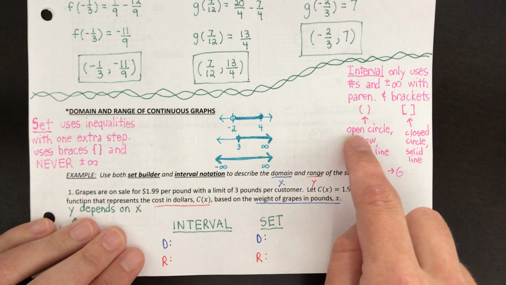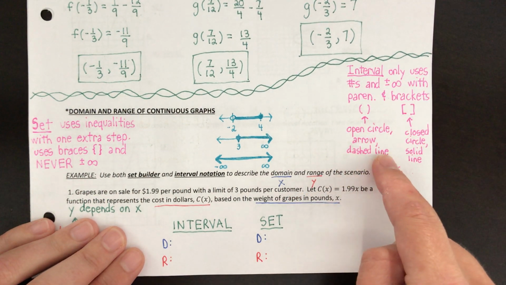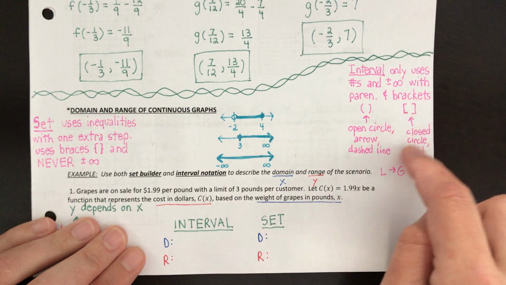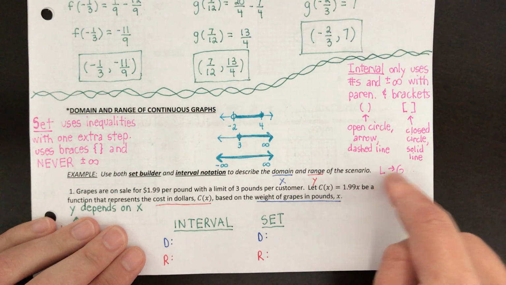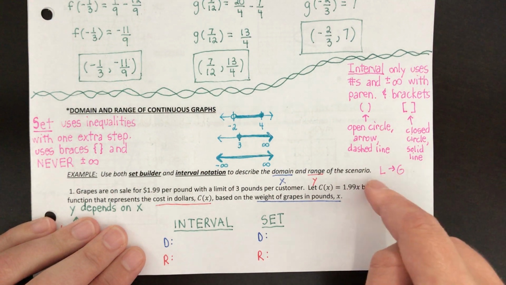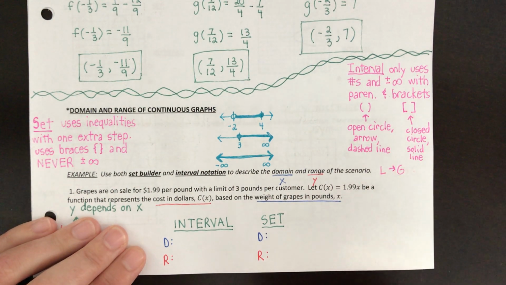Use a parenthesis when there's an open circle, an arrow, or a dashed line. And you use brackets when there's a closed circle or a solid line. And with interval, those values that we get, or the infinity or negative infinity, will always go in least to greatest order. And you'll notice when we're doing domain and range, we'll always look least to greatest order.